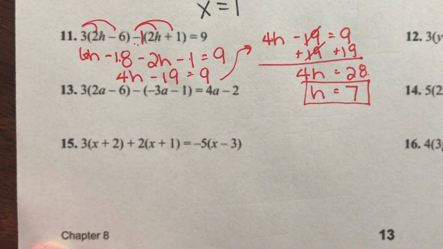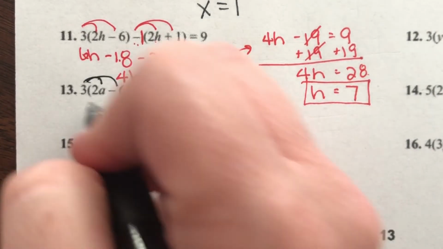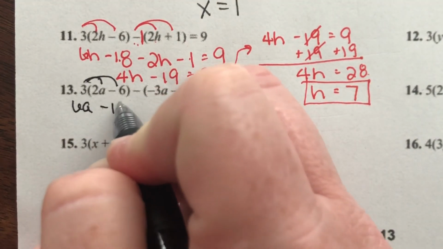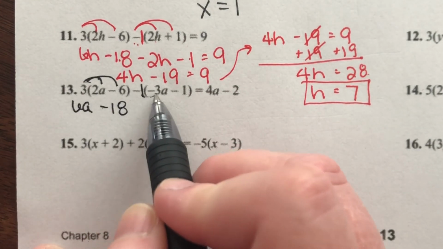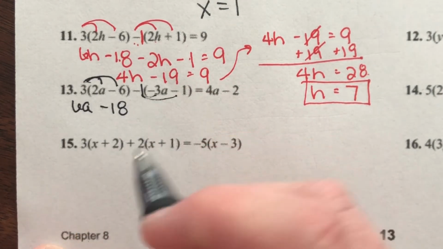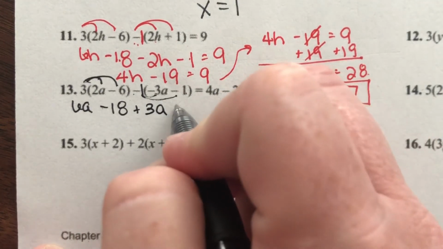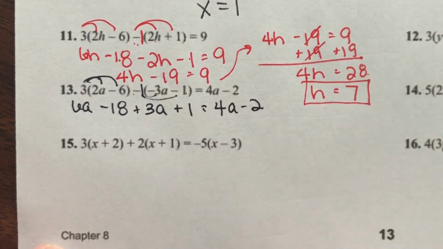Okay, next problem, number 13. I'm going to start by distributing this 3. 3 times 2a is 6a. 3 times negative 6 is negative 18. Here's a negative 1, so I have to distribute it here and here. Negative 1 times negative 3a is positive 3a. Negative 1 times negative 1 is positive 1. And that equals 4a minus 2.